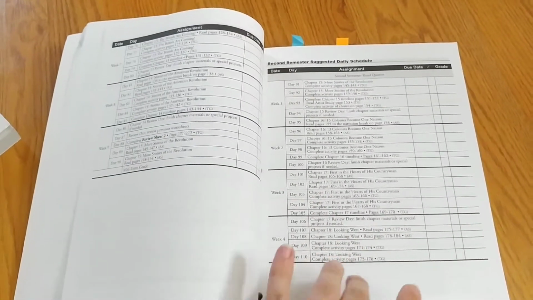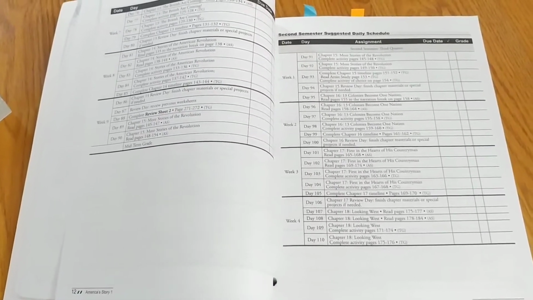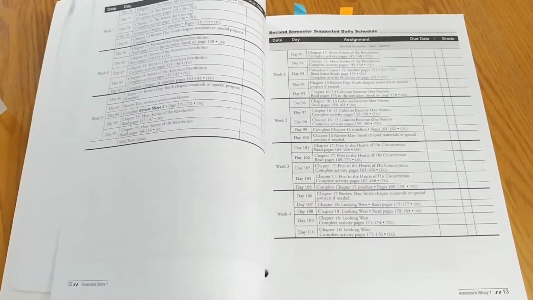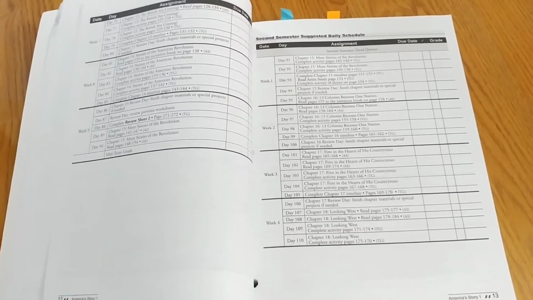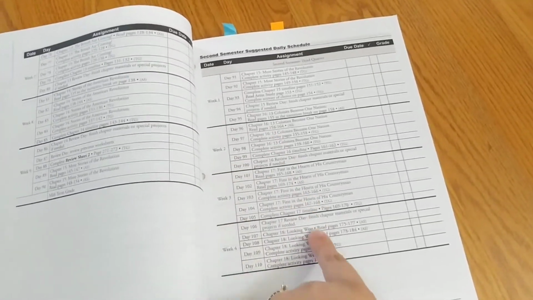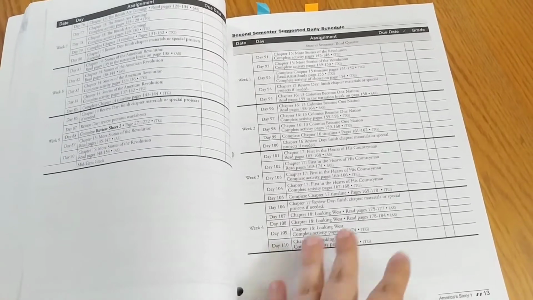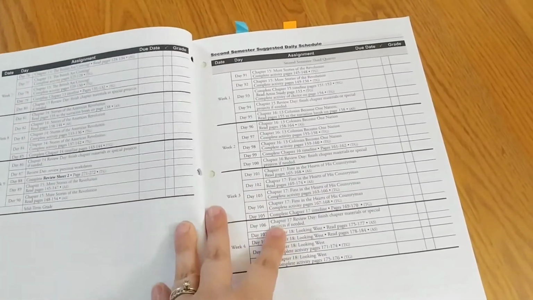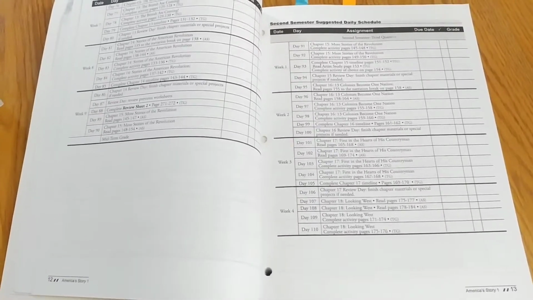This book does not have actual tests and quizzes. So if you're wanting or needing any tests, you kind of have to come up with them on your own. They do have some review pages and review activities in the back, but there aren't any set times where they say, oh, this is a chapter test or a unit test or things like that. There aren't any in this book. So that's the one thing I'm not crazy about, but I've just come up with my own and it doesn't take too much time.